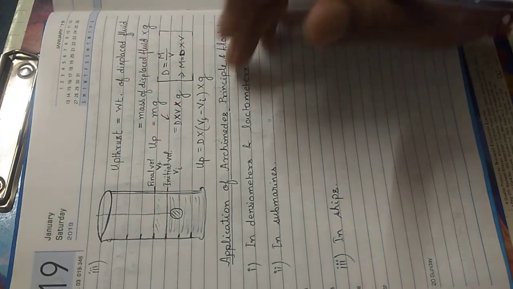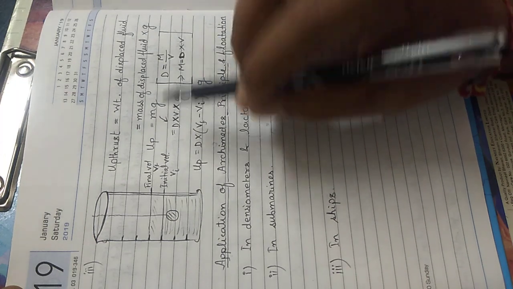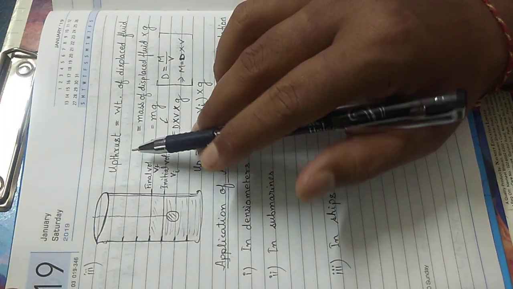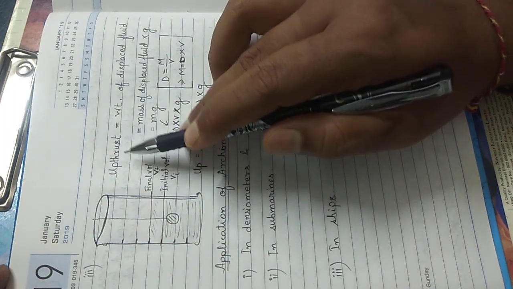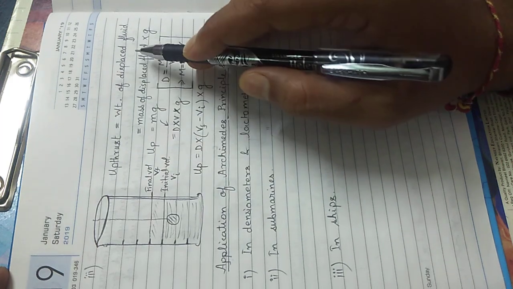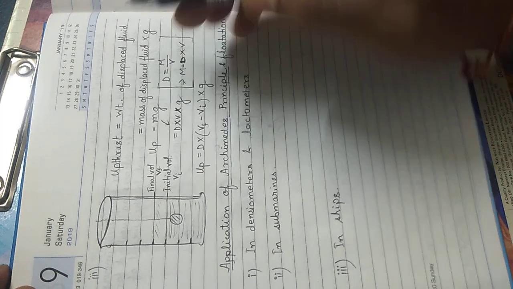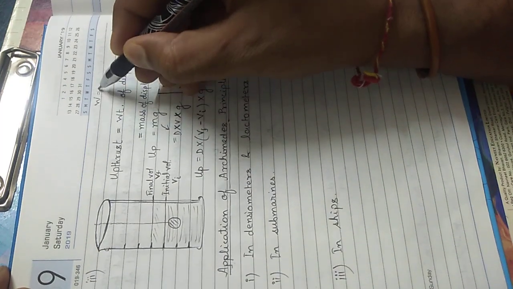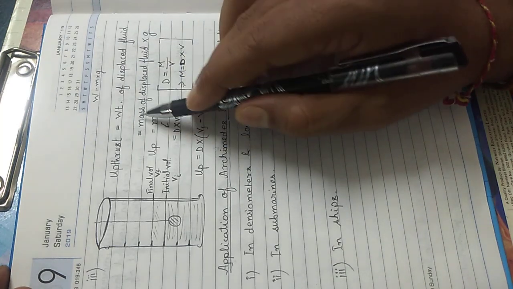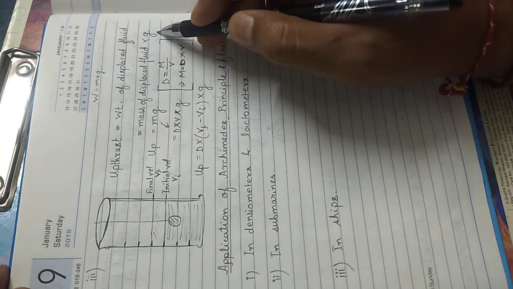In this third process, for this we have to know a certain value. What is that? I'll tell you. So upthrust, we know, is the weight of the displaced fluid. Weight, we know, is nothing but mass into acceleration due to gravity. So it will be the mass of the displaced fluid into acceleration due to gravity.